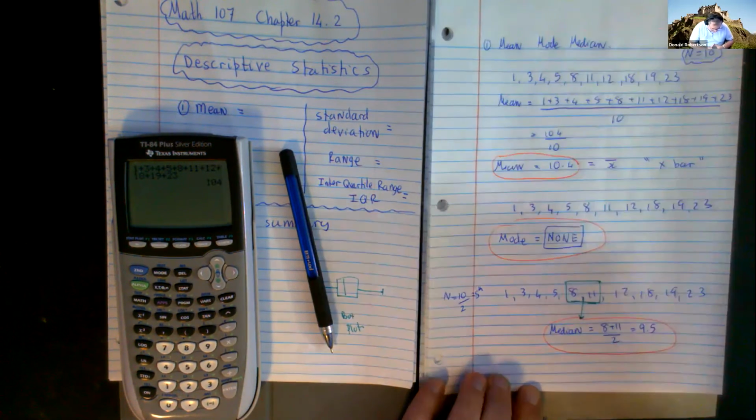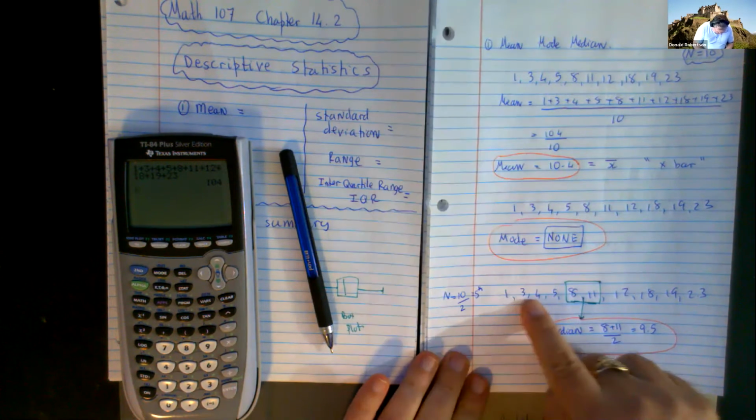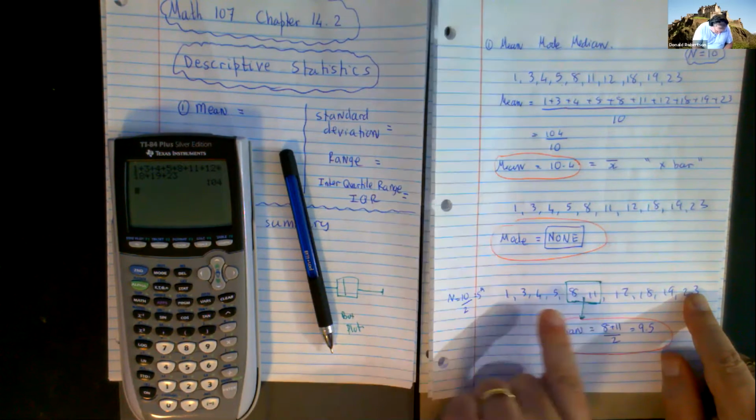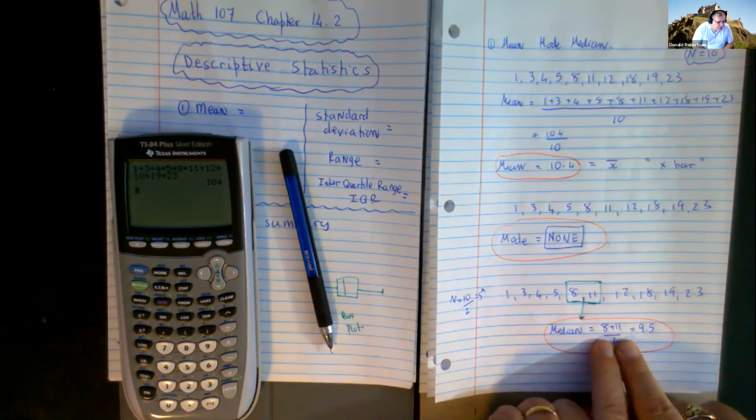So are we comfortable about how to do it by hand? How to get the mean? You add them all up and divide by 10. How do you get the mode? Well, you just look at them. If there's more of one number than anybody else, that's the mode. Median. Put them in order. 5th guy, 5th guy, there's a draw. If there's a draw, you share out the value.